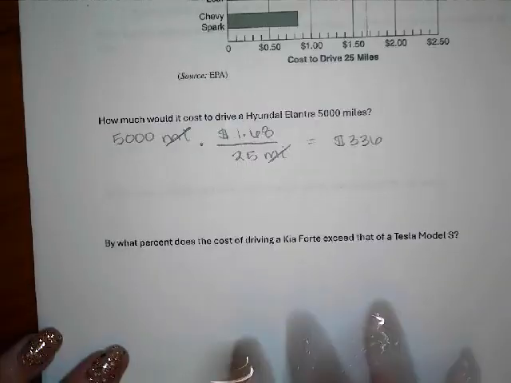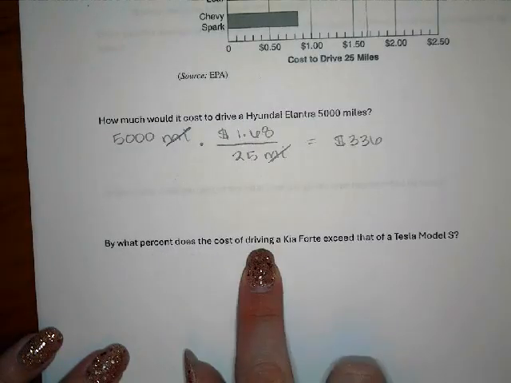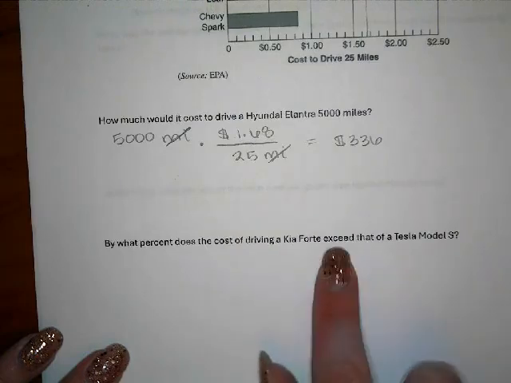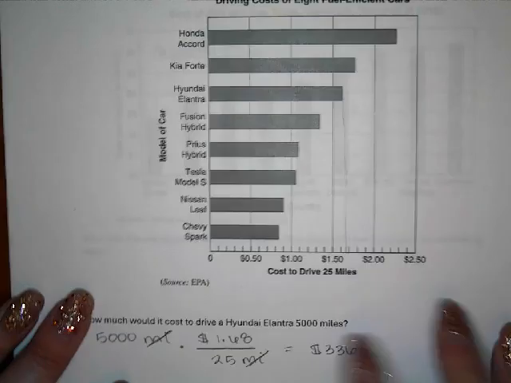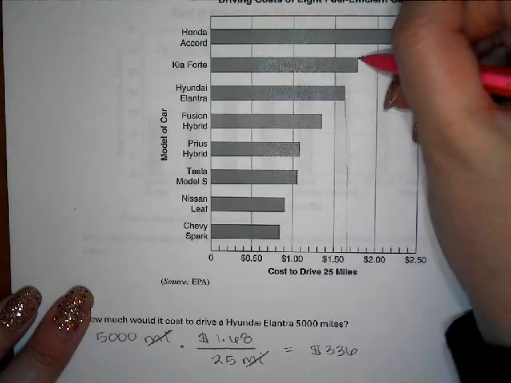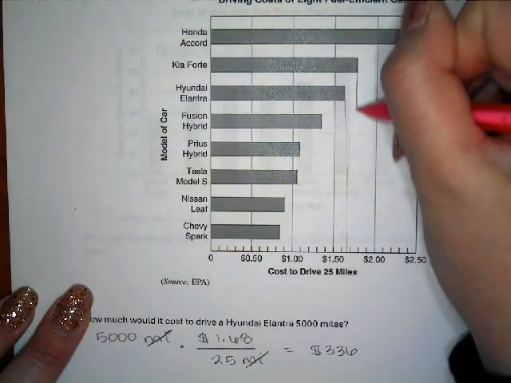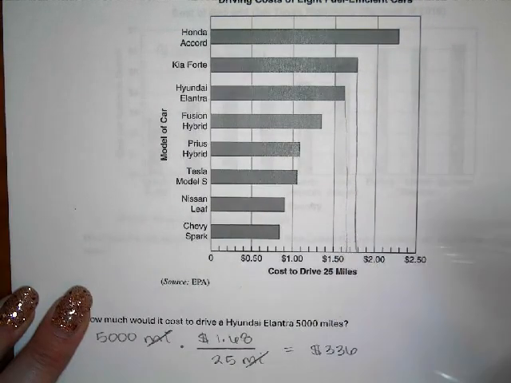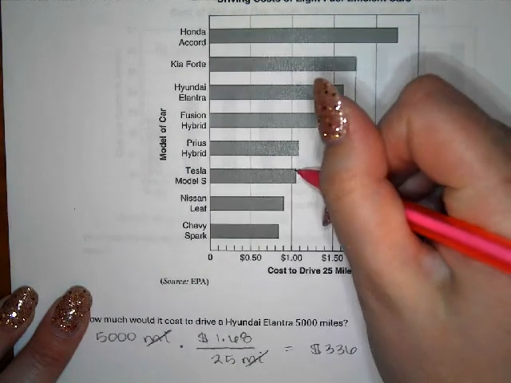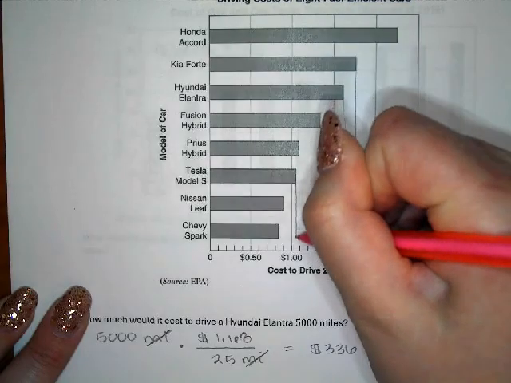By what percent does the cost of driving a Kia Forte exceed that of a Tesla Model S? So the Kia right here, and the Tesla. Okay.